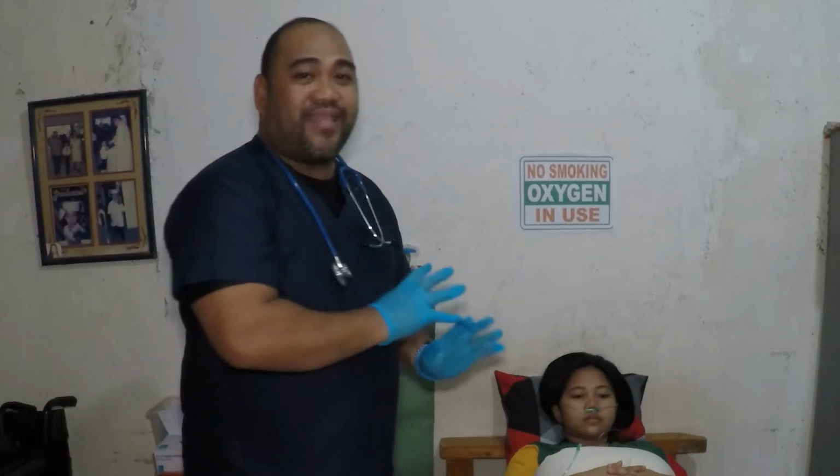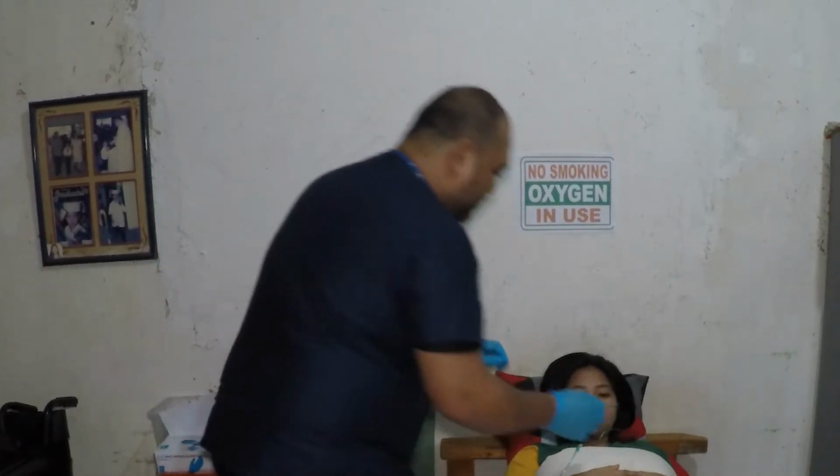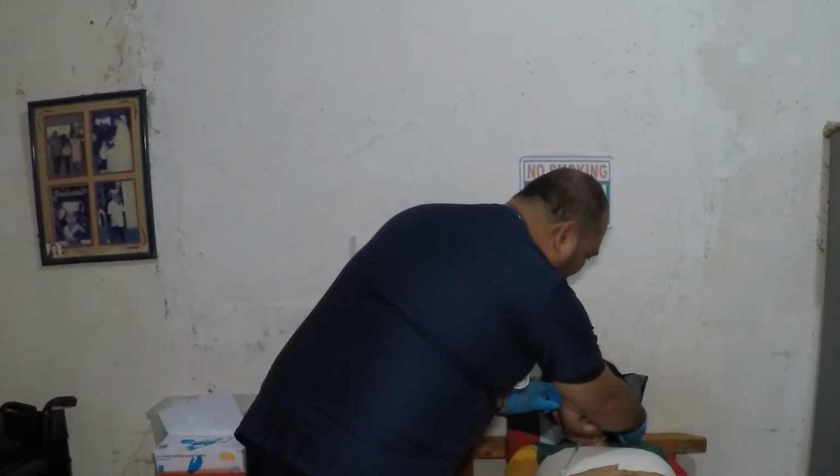So this time, I'll be removing now the nasal cannula. We'll be trying also the simple face mask. So I'll be removing this one.